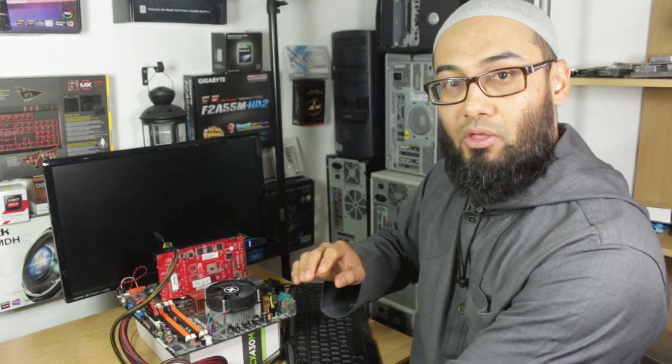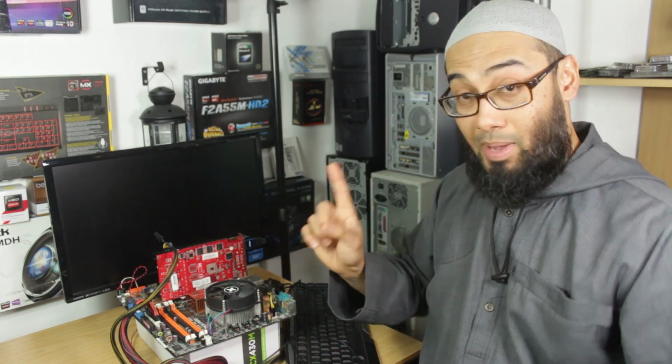Good, so we're done with the RAM on this board. This is a DDR2 system. I'm going to take you to a different system because I've actually got some faulty DDR3 RAMs, and I'm going to show you what happens when we insert faulty RAMs on a known working system.